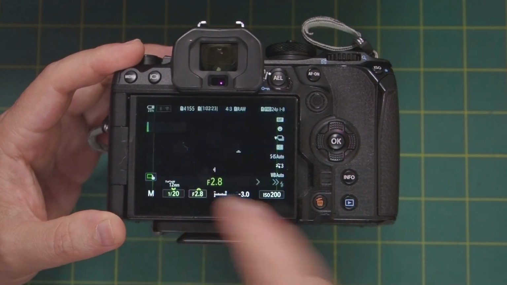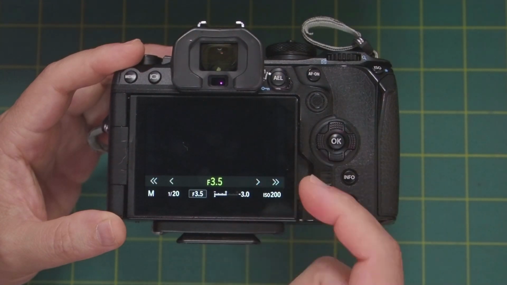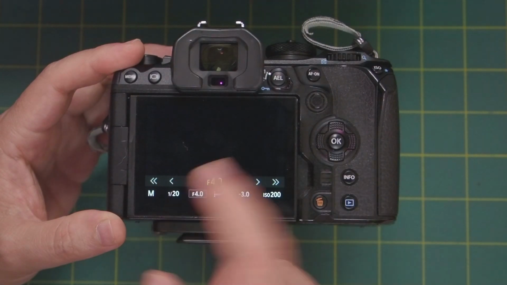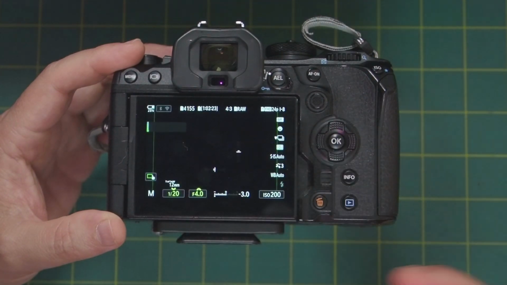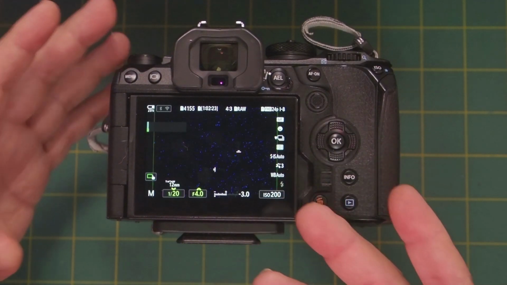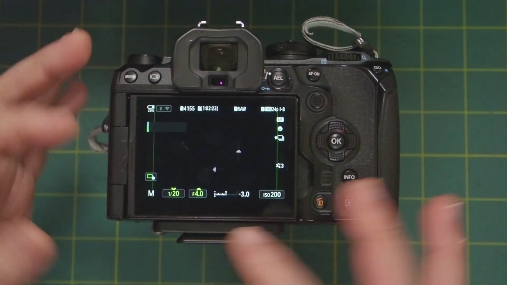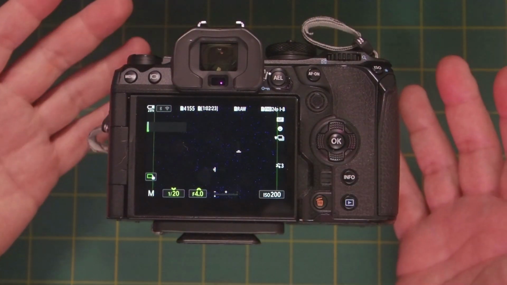And if I want to change the aperture, same thing. I can just make adjustments here in full stops or a third of a stop, depending on how you have your settings set in the menu. And this is very, very useful, obviously, for like video modes where you don't want to introduce any sound and you just want to change the aperture or shutter speed while you're recording.